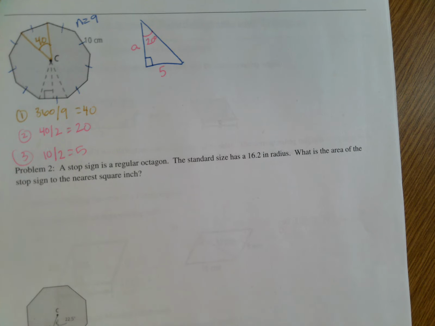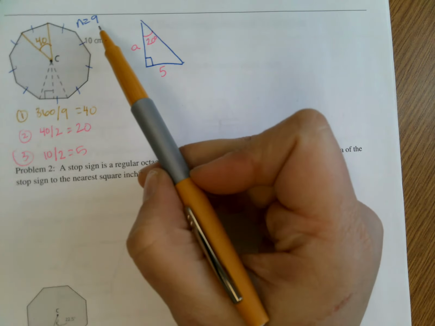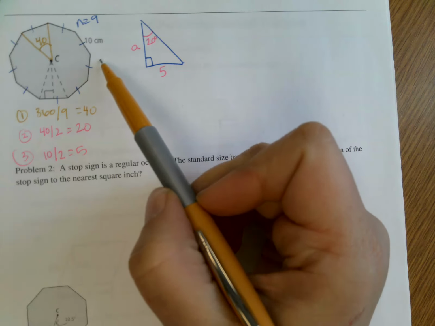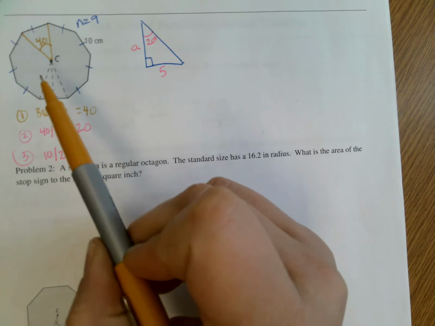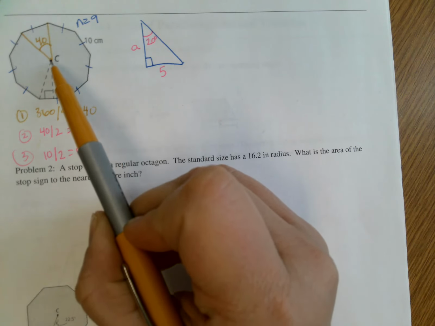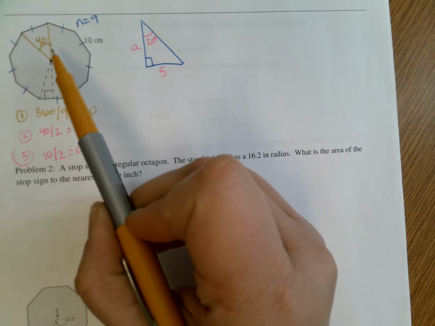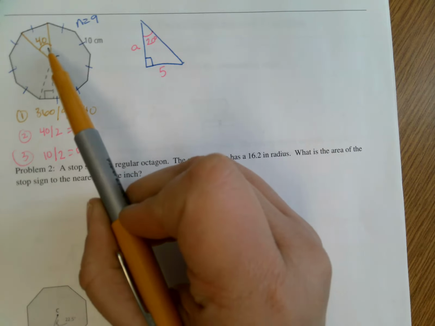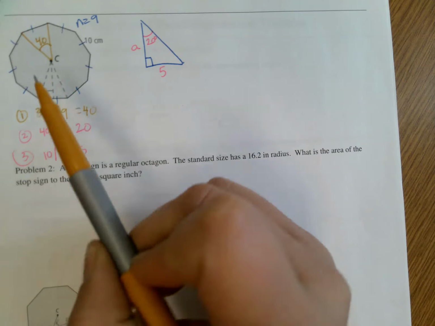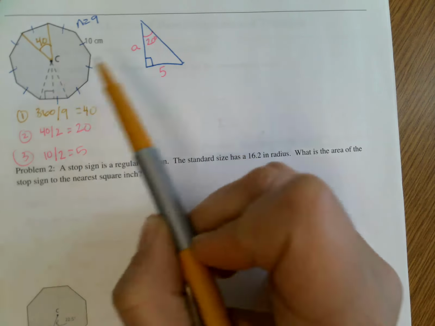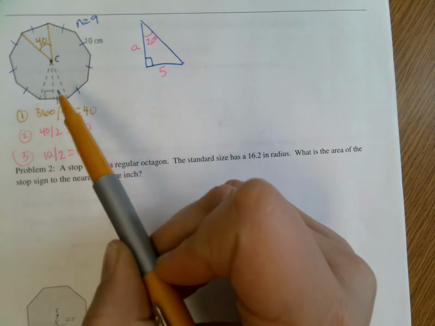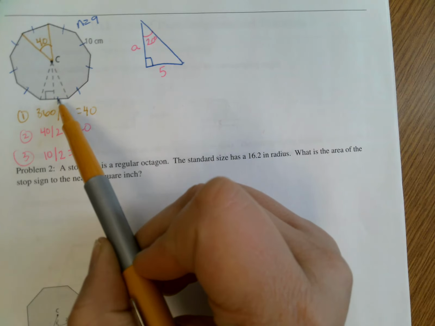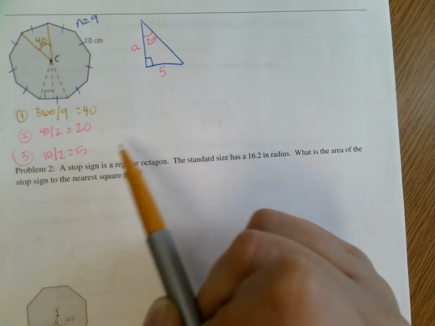So now this is what your right triangle should look like. Remember, there are 9 sides. Notice how I counted up the number of sides and I got 9. So if you do 360 divided by 9, my central angle, remember the central angle looks like this, from the center to the 2 vertices, that's your central angle is 40. Now I take that and divide it by 2 because now I'm looking at my apothem. I'm cutting that angle in half. So that's where that 20 comes from. When you create that apothem, now you're cutting the side length in half. So I'm taking 10 and dividing by 2.